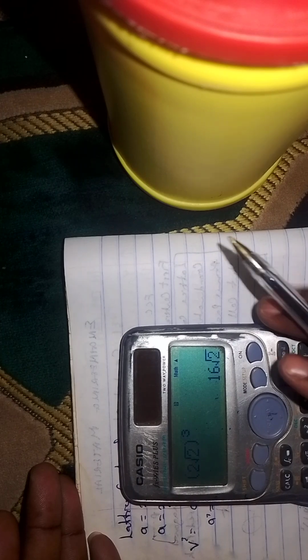Then after that, we break it down, which is 3. We start from the 2, which is, if you make use of the calculator for it, bracket 2 square root 2, bracket all cube. It gives us 16 square root 2, right?